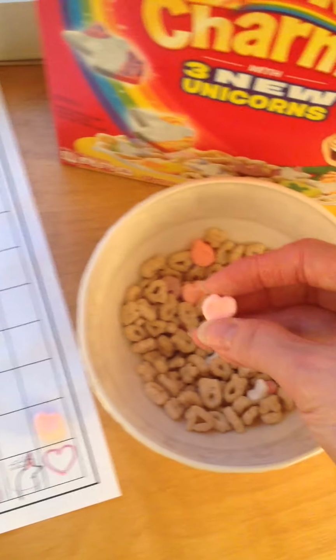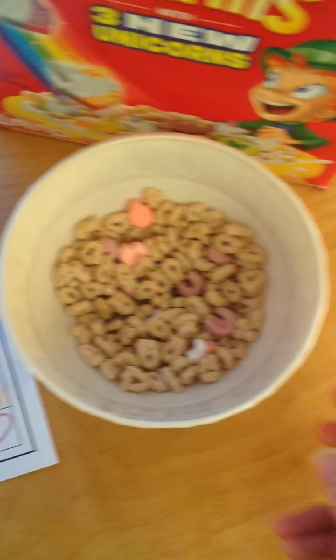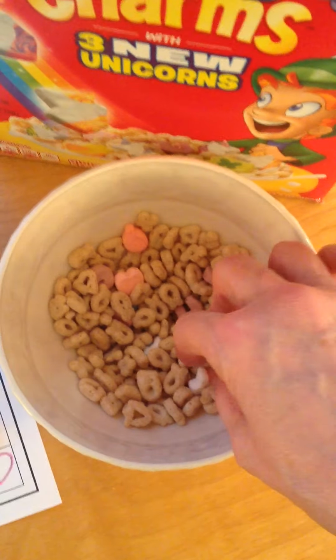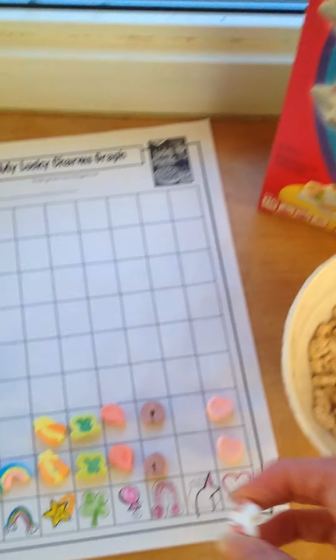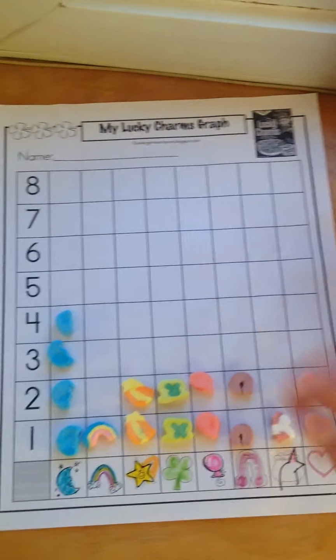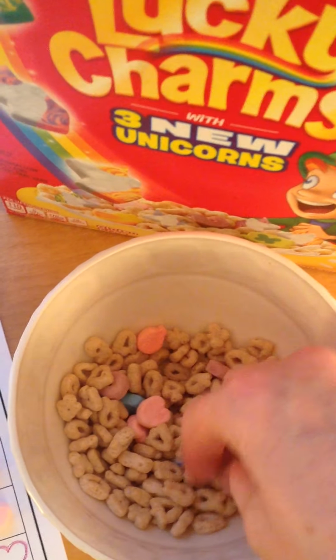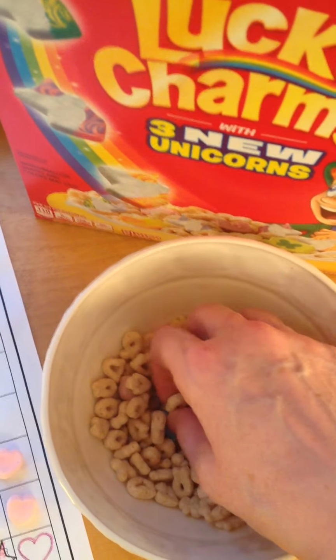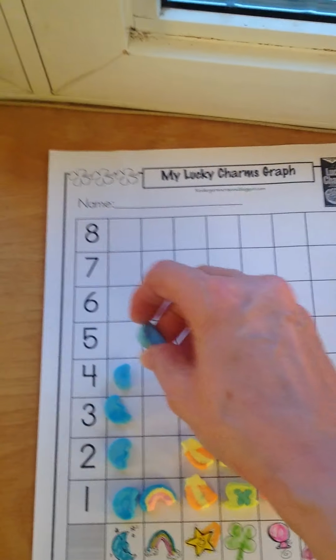Oh, here's a heart. Okay. All right, let's keep looking. Wait, what's this? It's our first unicorn charm. Oh, that's great. We'll put that right on our graph. We're doing great. All right. Oh, I see another blue charm. I wonder if that's the moon. It is another moon.